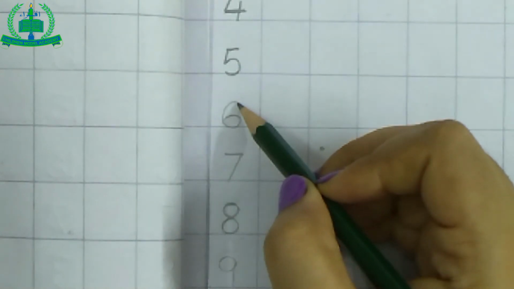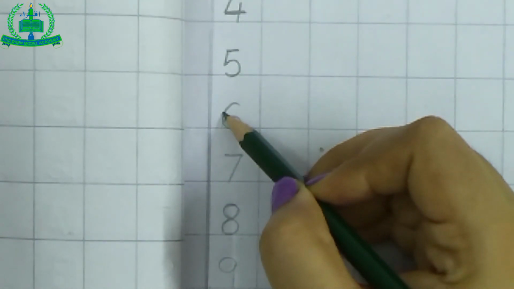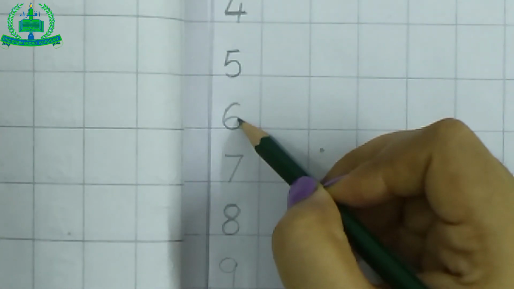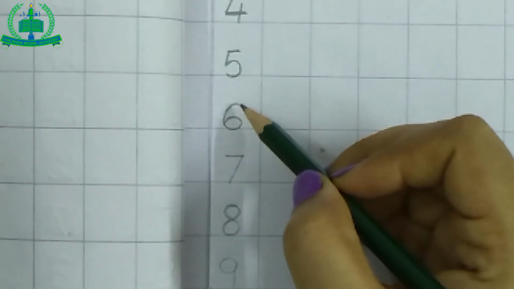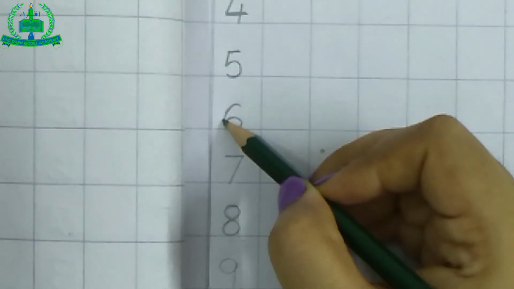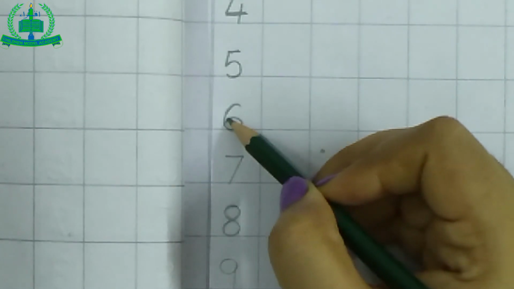6. A curve joining with another curve makes 6.